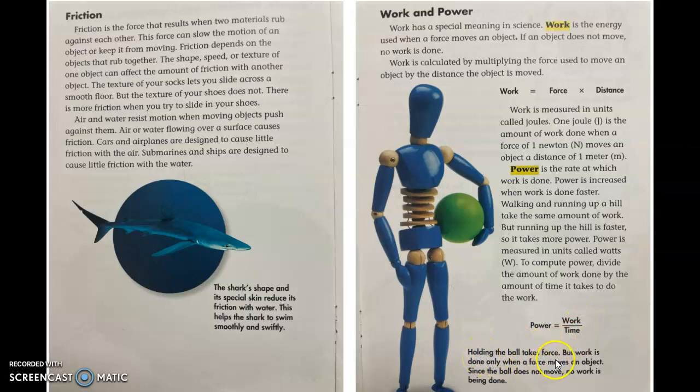Holding the ball takes force, but work is done only when a force moves an object. Since the ball does not move, no work is being done.